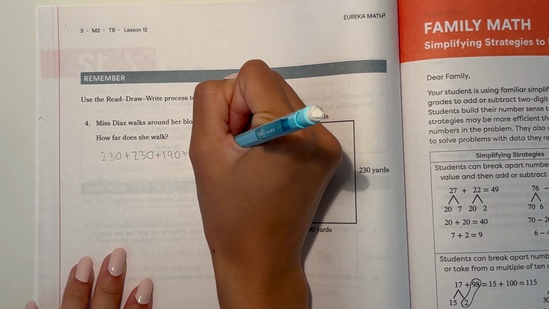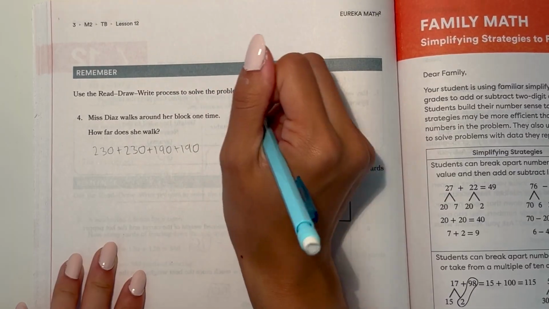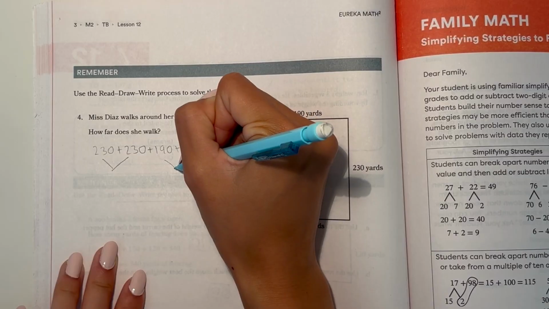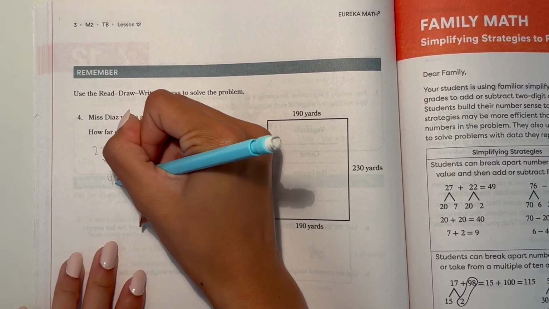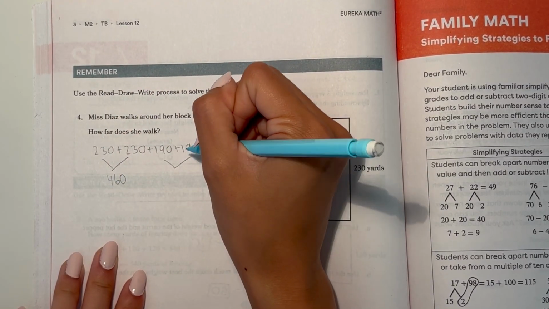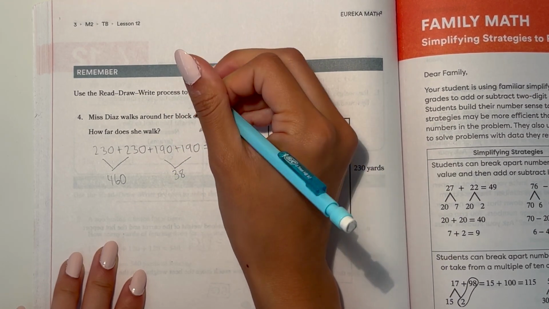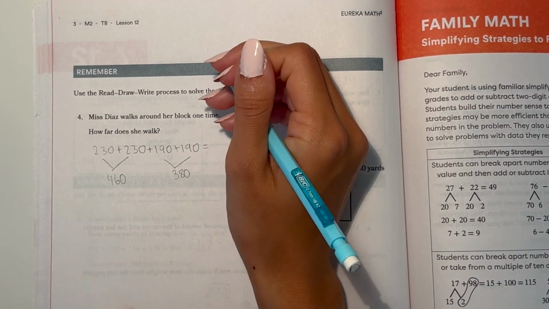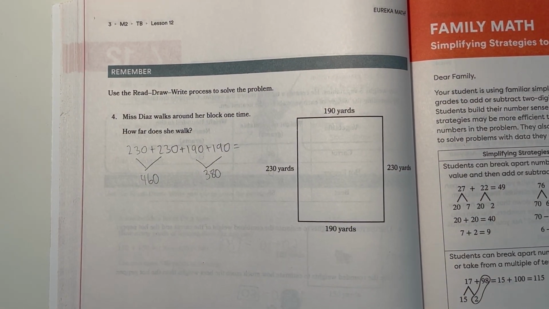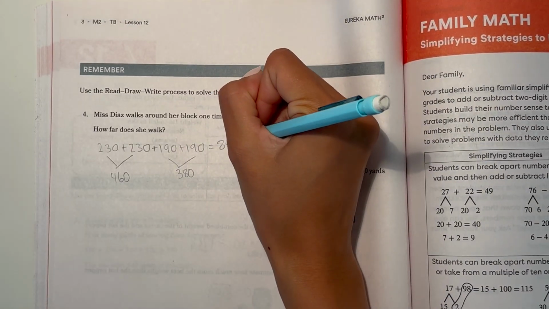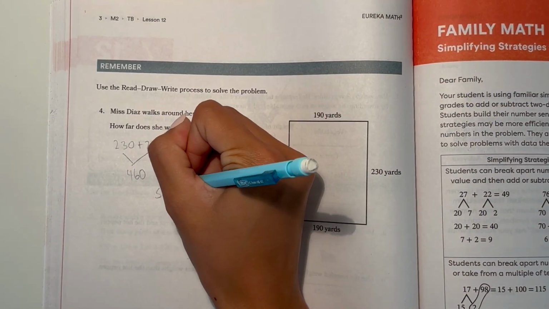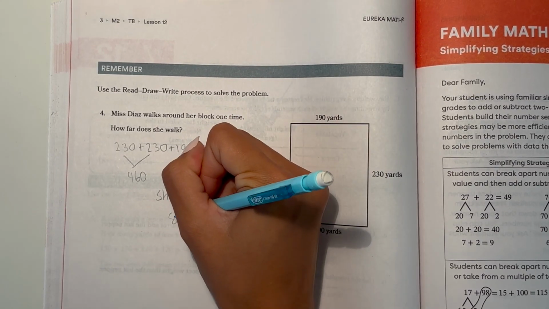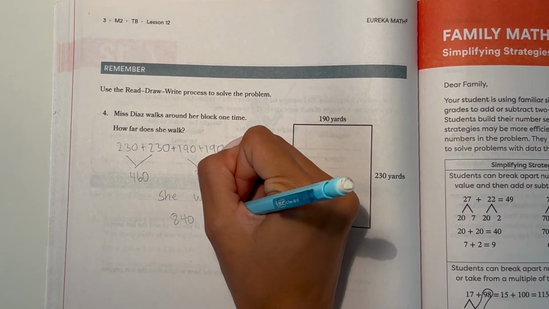So we're basically finding the perimeter of the block, of the shape. So we can add these together. This is 460. This is 380. 460 plus 380 is 840. So that means she walks 840 yards.